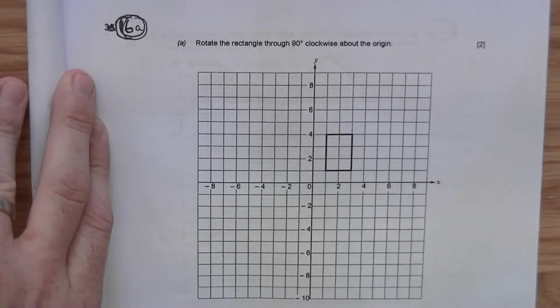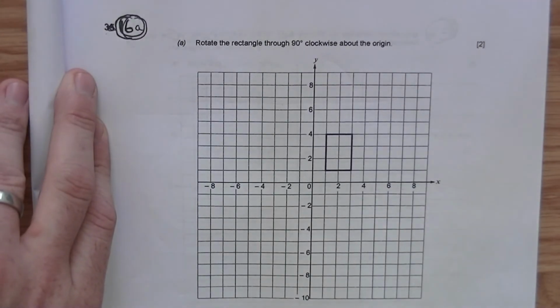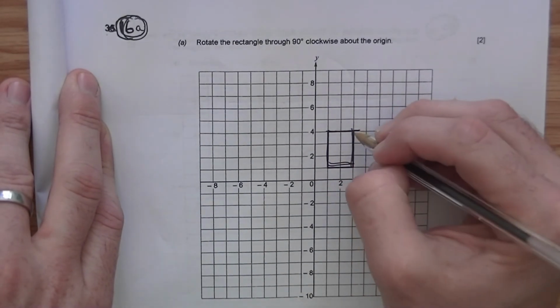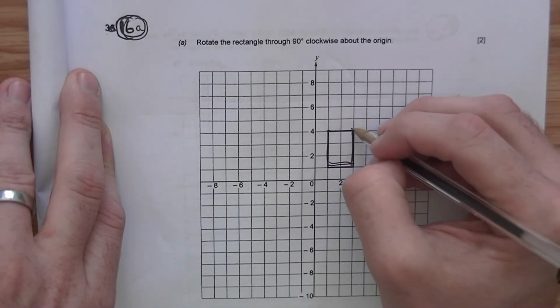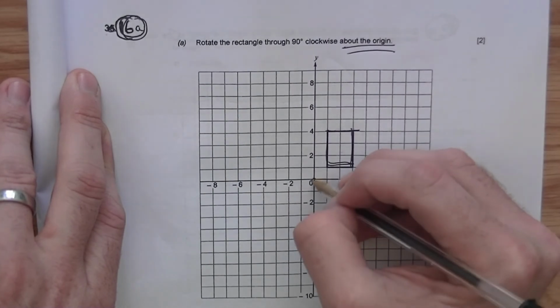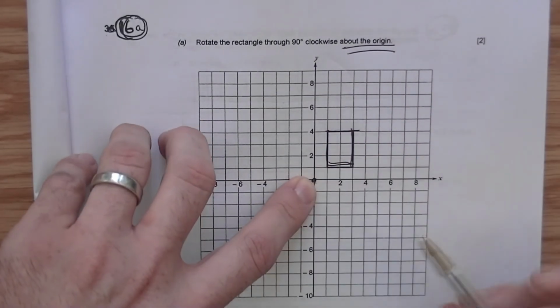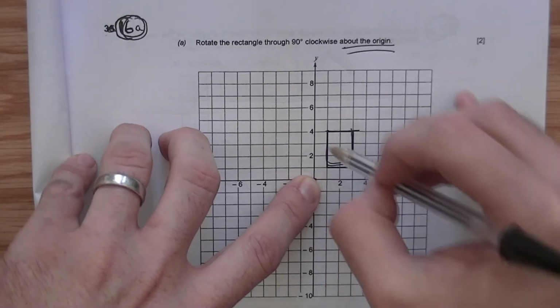So just in case, if I am rotating, I will need tracing paper. I will trace the shape. I will also trace the center of rotation, in which case it says the origin, which is there, but it doesn't have to be. I trace the shape, I trace that. I put my pen on the center, not on the shape. I put my pen on the center and I turn it.